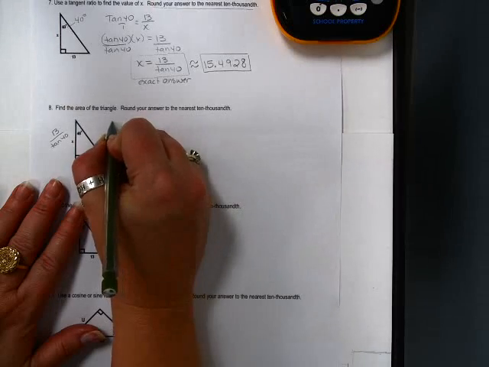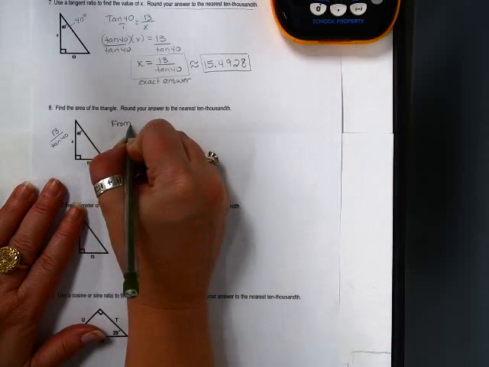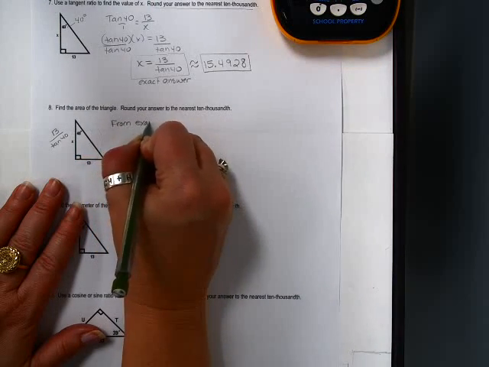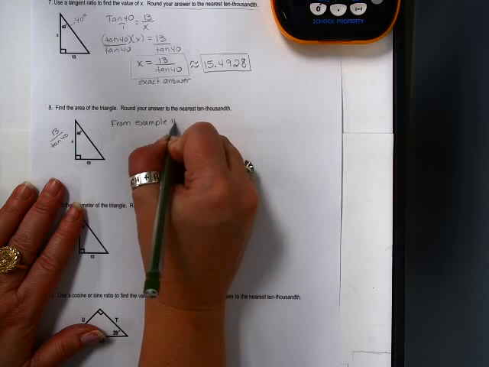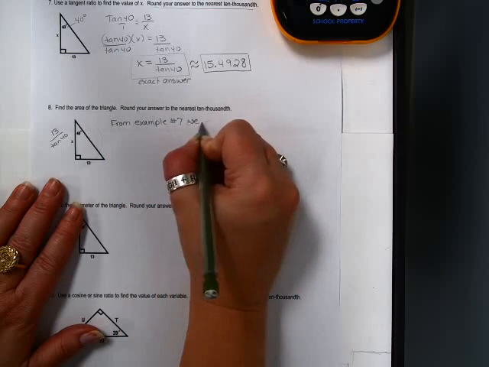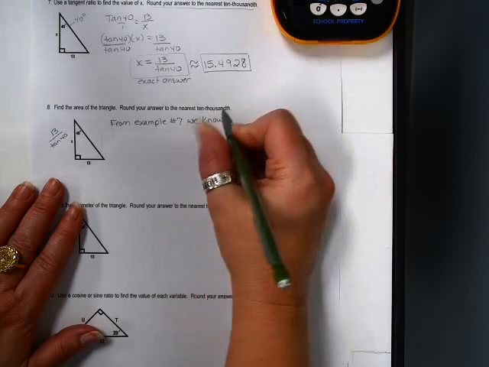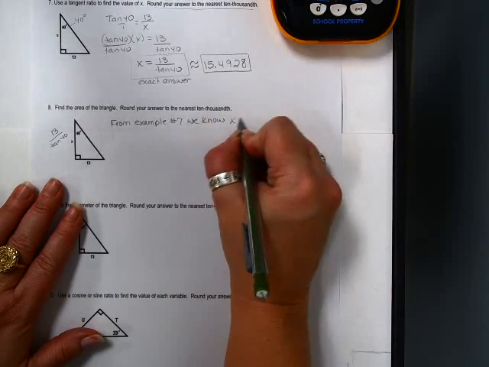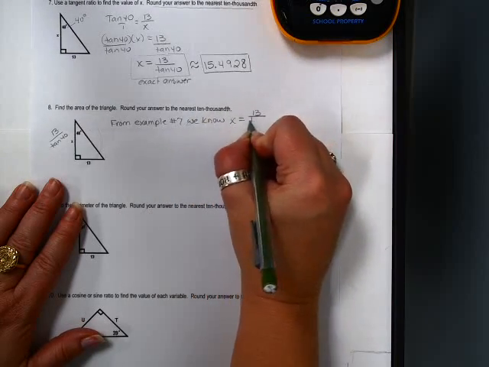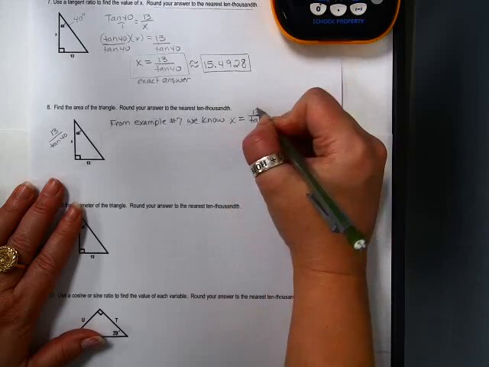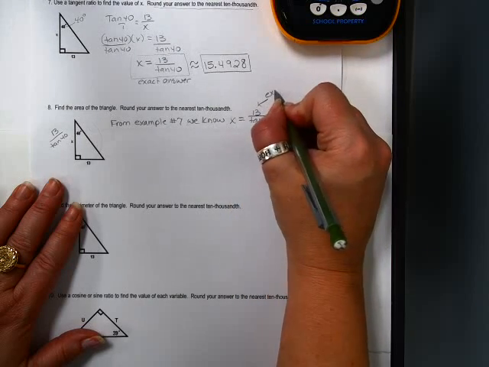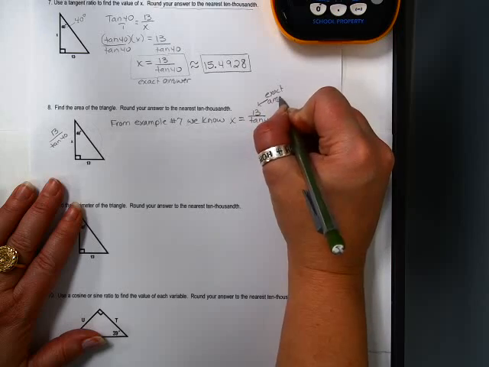So, from example 7, we know x is equal to 13 divided by tan 40. And that is my exact answer.